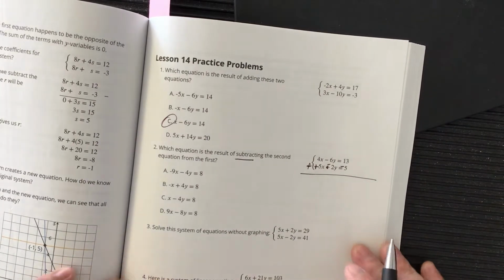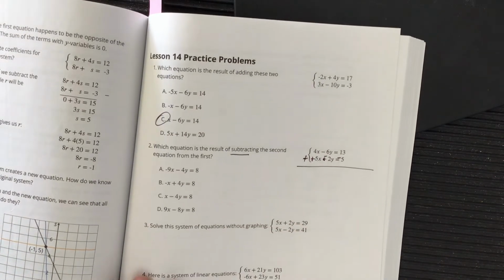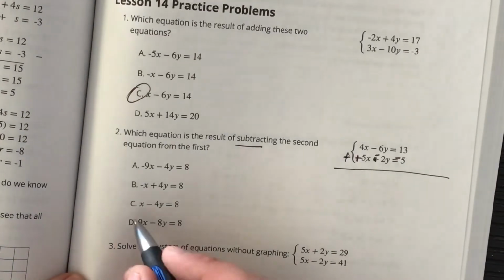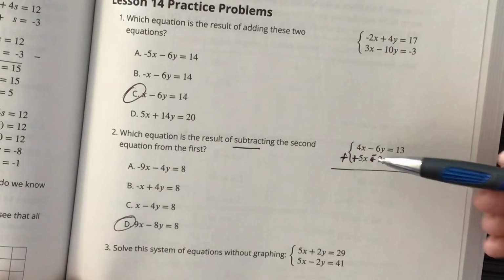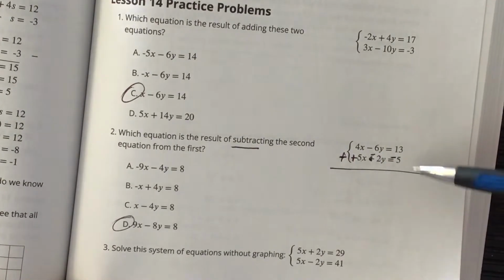What'd you get, Jackson, when you did that? Question 2. I got 8. Should be D. Should be D. 9x should be positive. Negative 8y, 8.